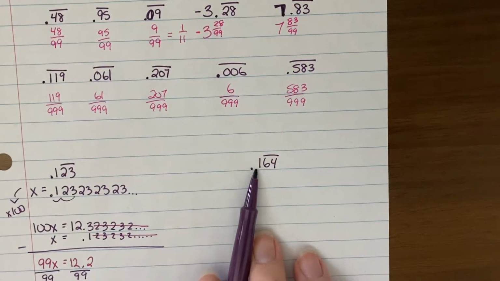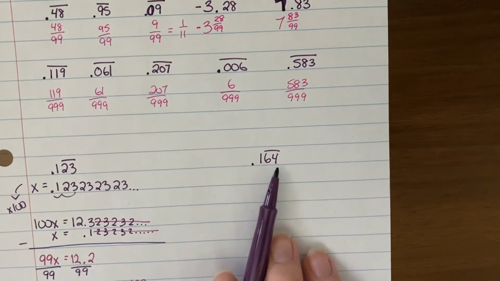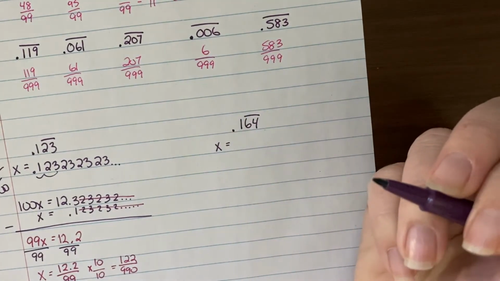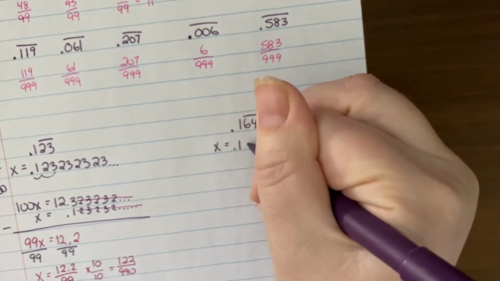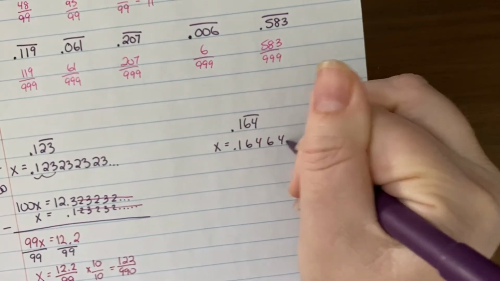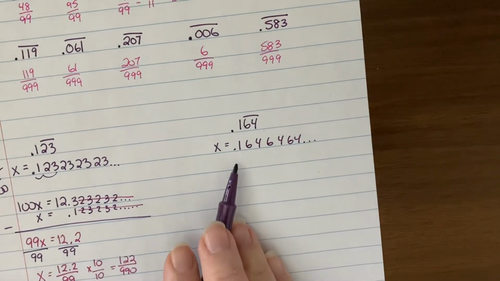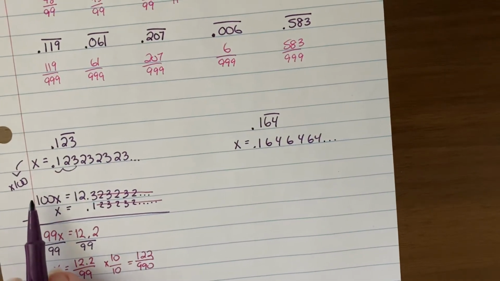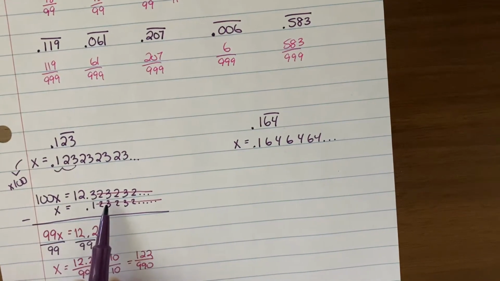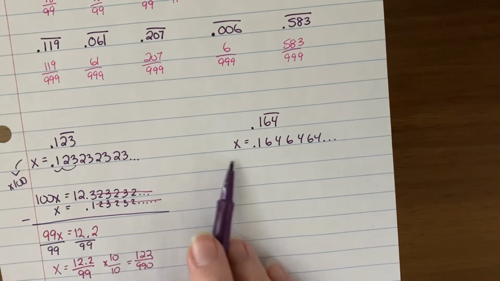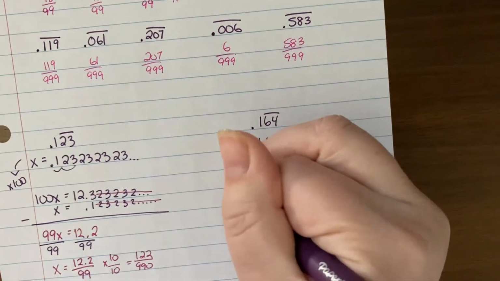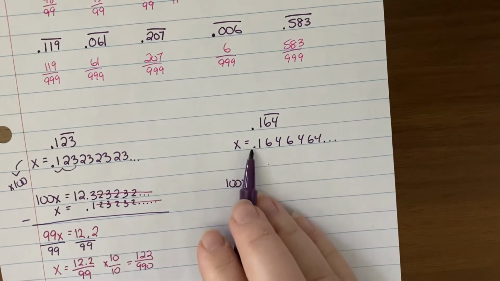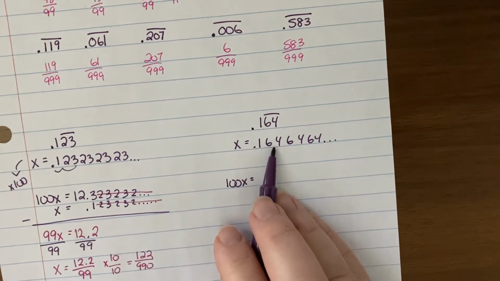There is a number out front that doesn't repeat. So the first thing I do is make an equation that says x equals the mystery number, and then I expand this out so that my brain can more easily see what's going on here. And I can see there's just a 1 and then 64, 64, 64. The second step was I made a second equivalent equation, and I multiplied both sides by 100. So x turned into 100x. On this side, the decimal point just gets moved over 2 spaces when I multiply by 100.